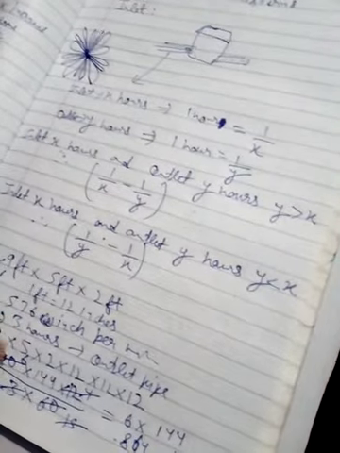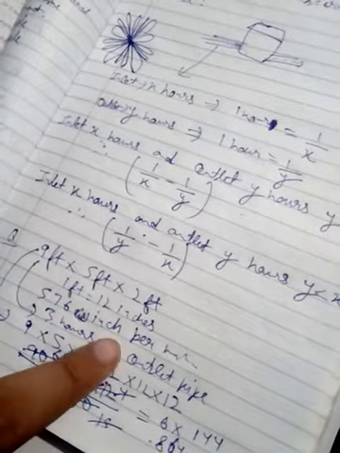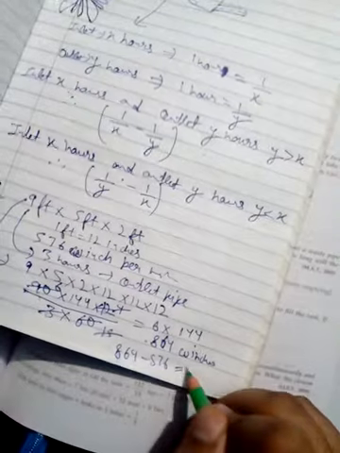The net volume drained in 1 minute when both pipes are open: the inlet provides 576 cubic inches per minute, so the net volume is 864 minus 576, that means 288 cubic inches per minute.